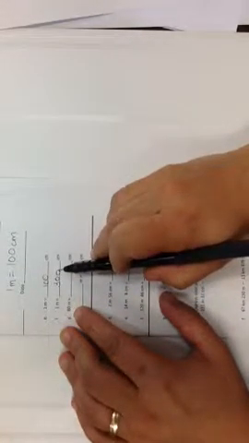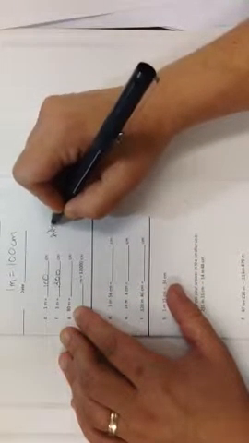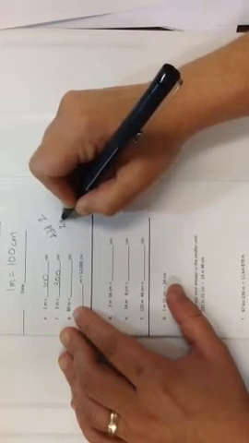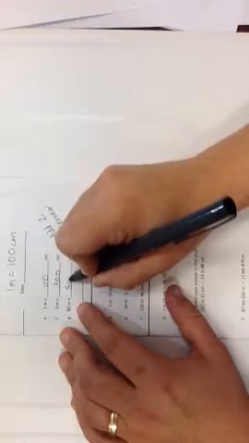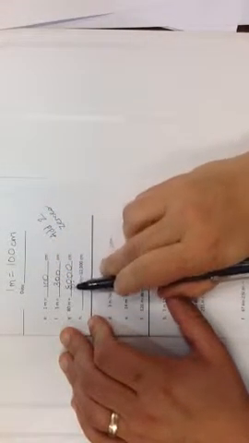How many zeros do I have to add in order to go from meters to centimeters? The answer is add 2 zeros each time. So if I start out with 80, I'm going to add 2 more zeros, and then 1, 2, 3, comma goes right there. 80 meters is the same as 8,000 centimeters.